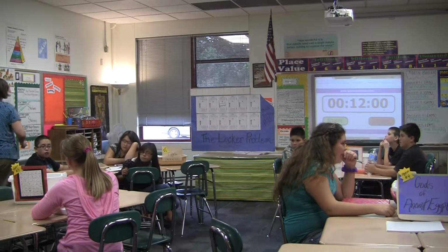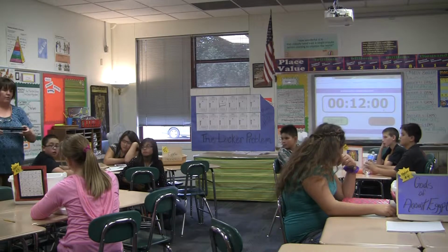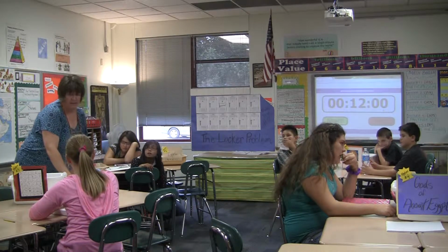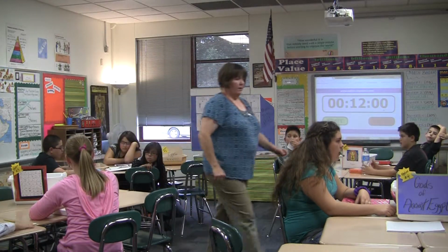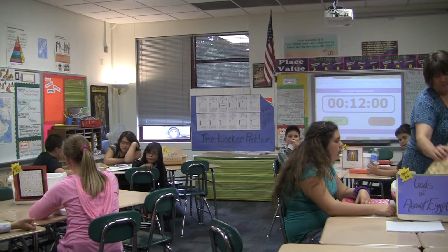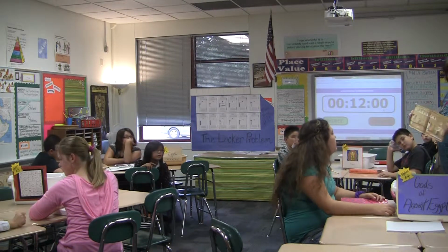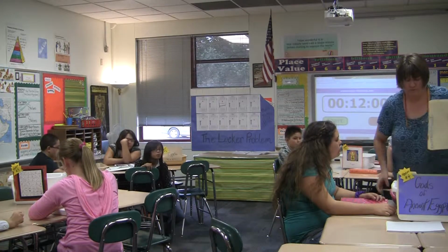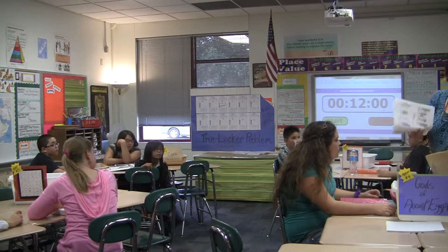And I'm going to put the hole punch right here so that anything that you trace, you can put in your notebook. This is the last station, and this is Book of the Dead. And you're going to identify the Egyptian gods. Okay?